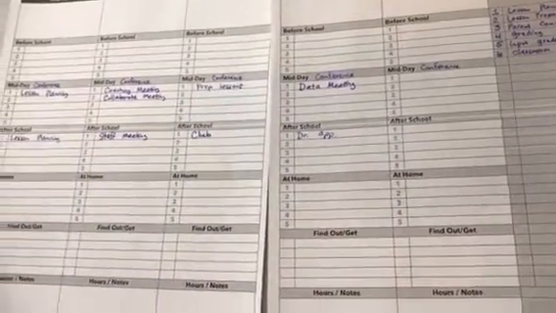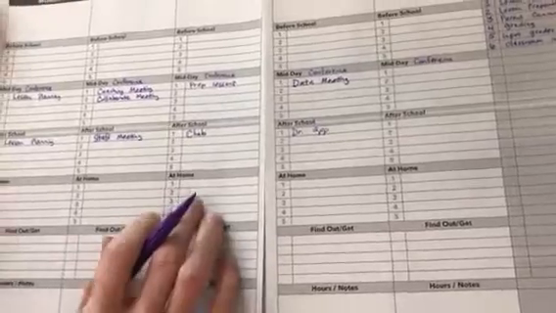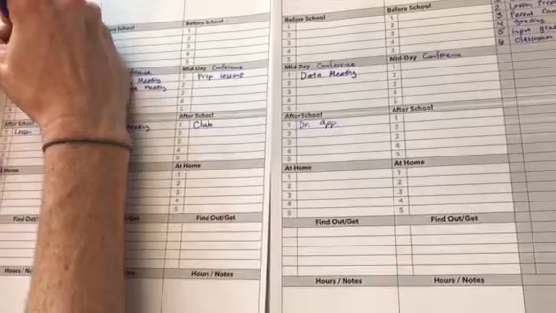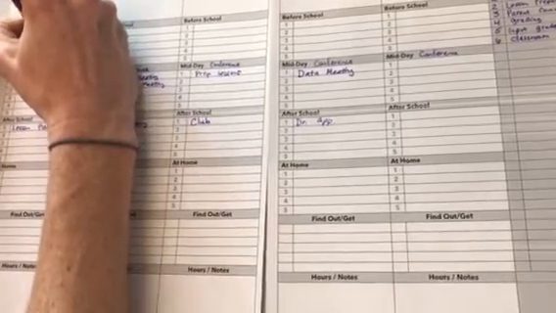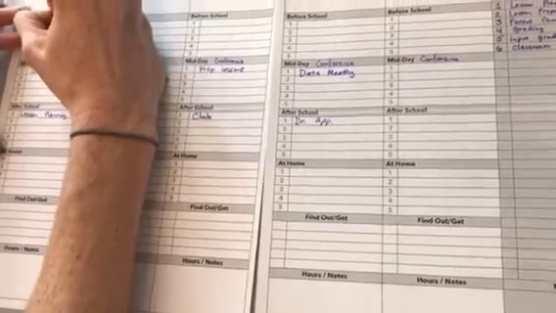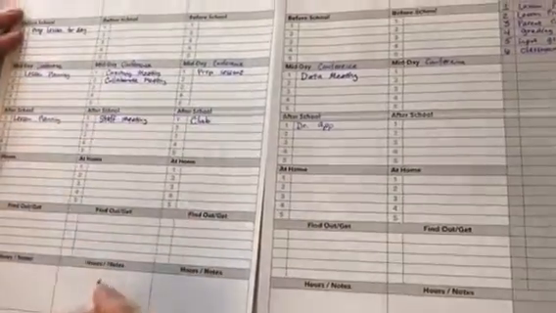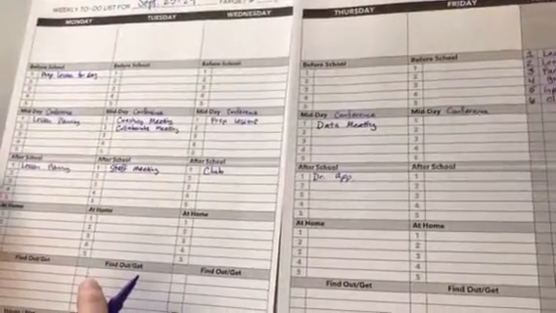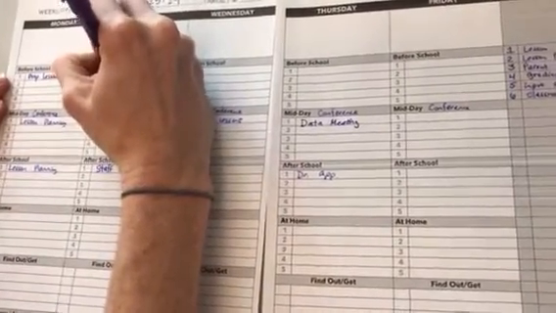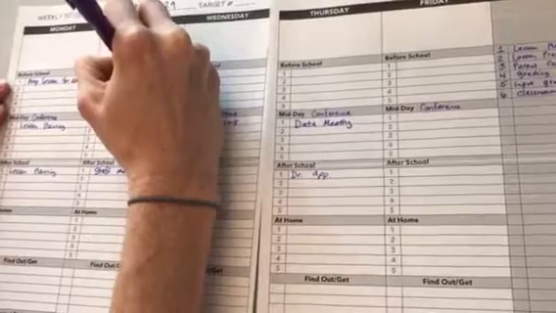So I'll just go ahead and fill in. I know my week is pretty busy. So on Monday, definitely I'll come to school early and prep for the day. Just making sure I know what I'm going to teach. Okay, and then I'm going to go ahead and do that for Tuesday as well.